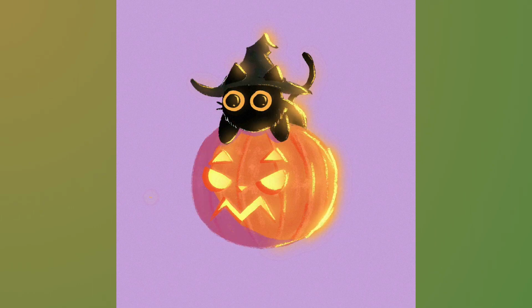I use linear burn or color burn setting on my shadow layer. Don't ask me why I use these settings. It just looks good in my opinion. I also lower the opacity, of course, to give it a more natural shadow look.